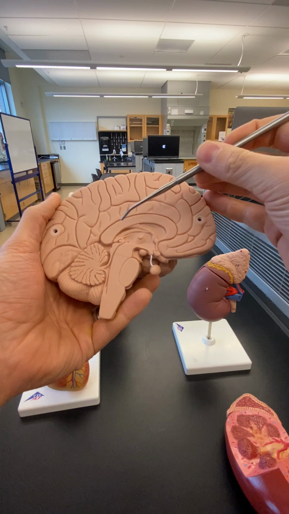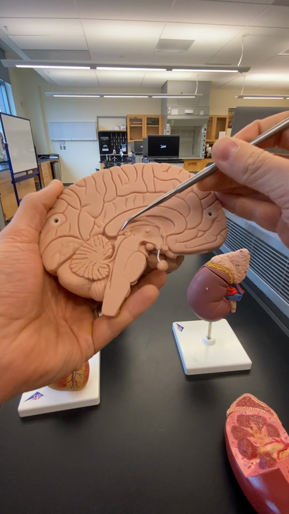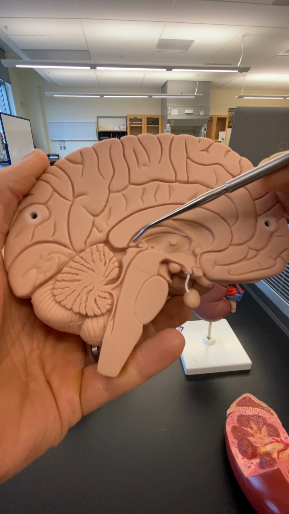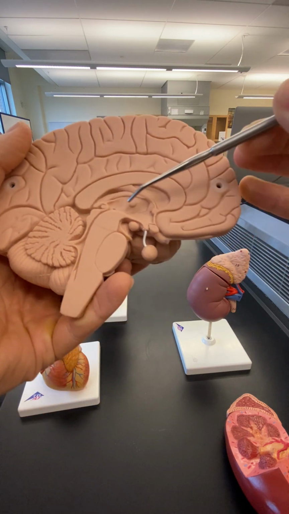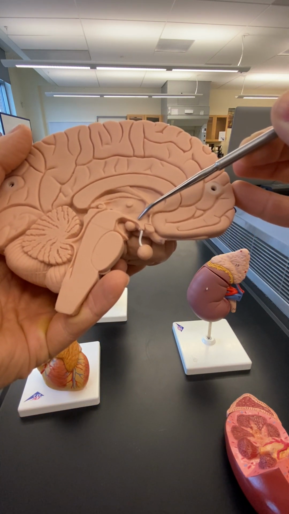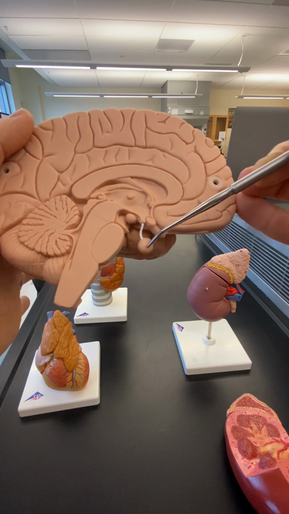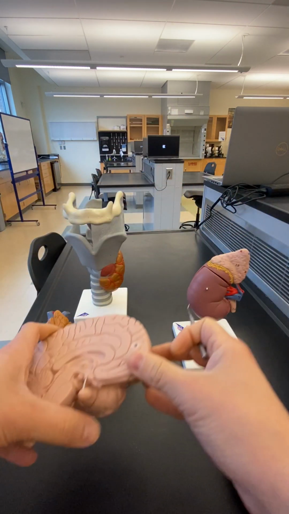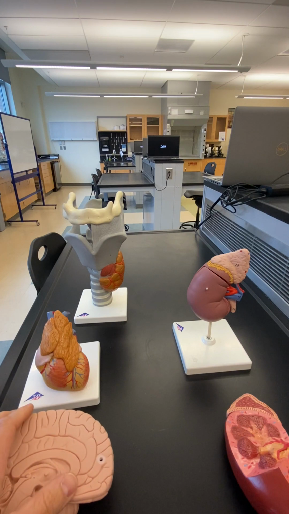Your item number 1, just superior to the corpora quadrigemina, right there, that is your pineal gland. Item number 2 is the hypothalamus. And item number 3 is the pituitary gland. Hopefully this sounds like a little bit of a review for you from Anatomy Phys 1.